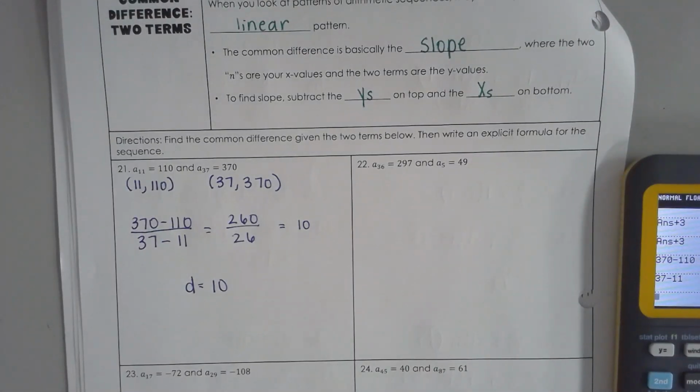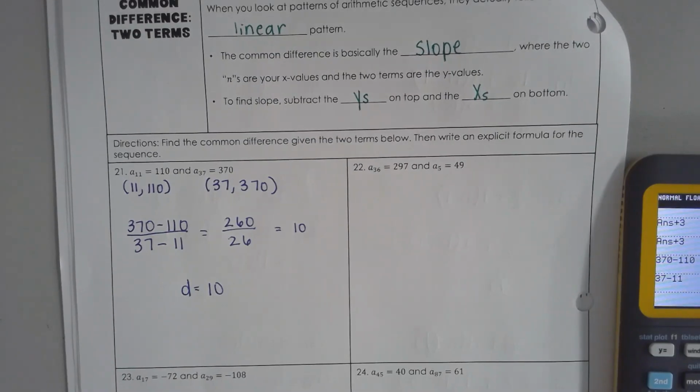Can we just figure that out because they're both divisible by 10? You might have a good idea that that's what it is, and it is more obvious in this one, but it's not nearly as obvious in most examples.